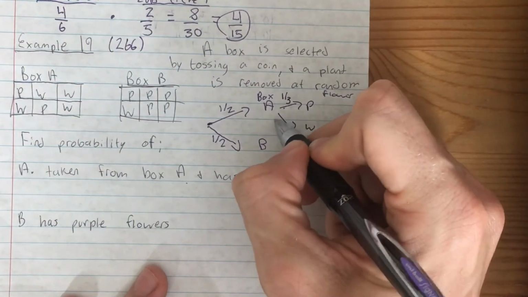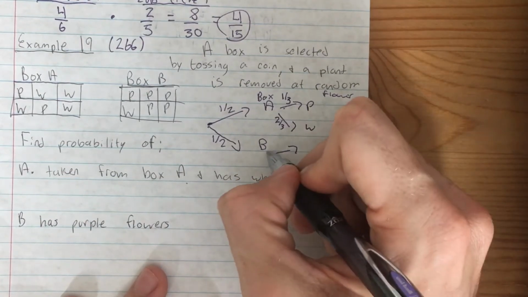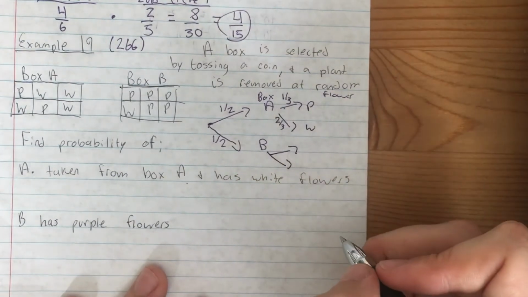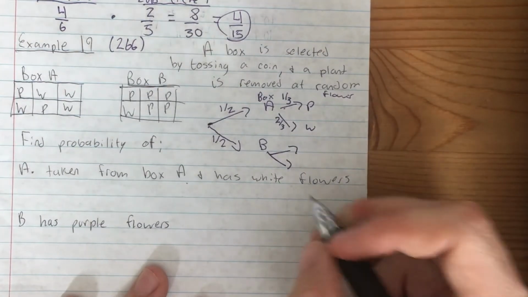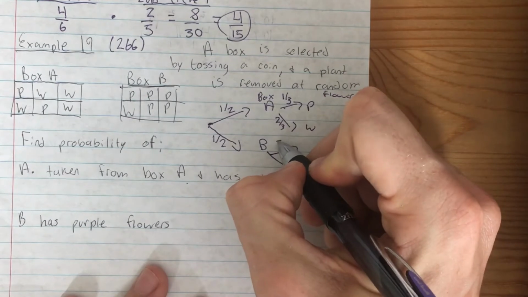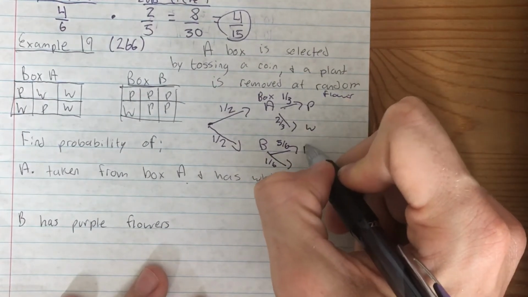For white, there are 2/3. This tree diagram's not going super great, but we'll live with it. For B, there are 5 out of 6 purples and 1 out of 6 whites.